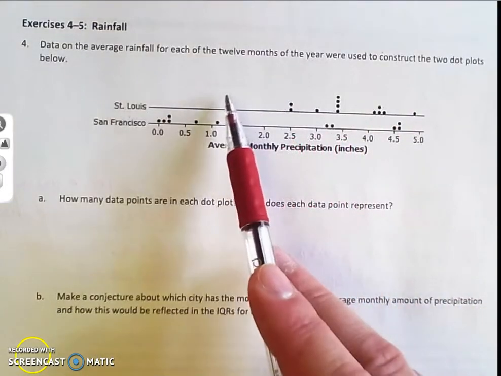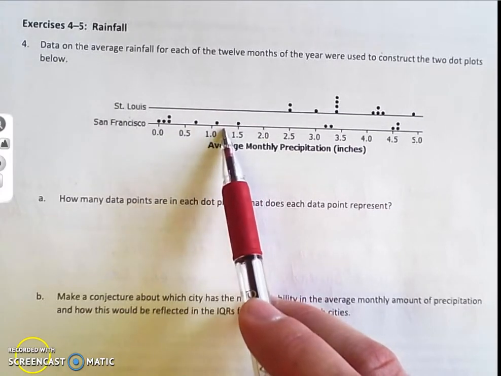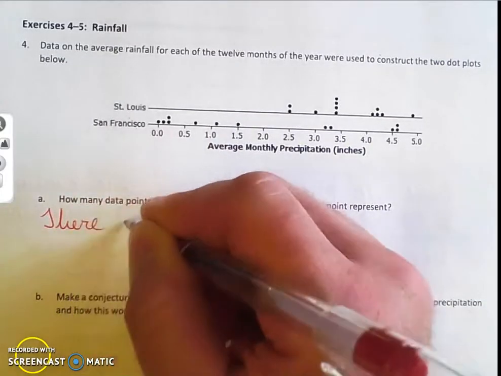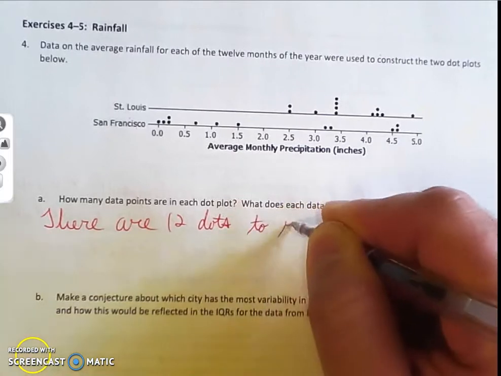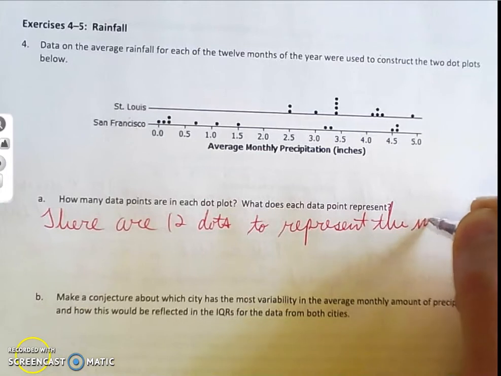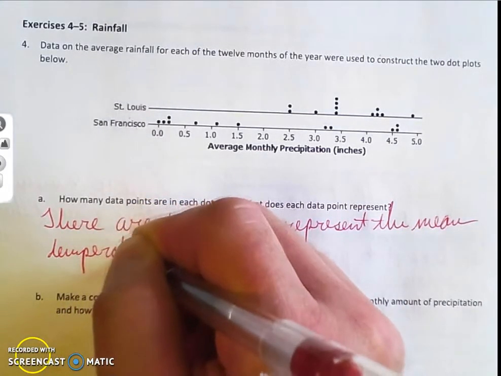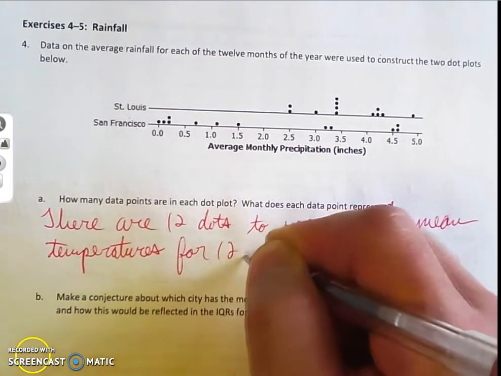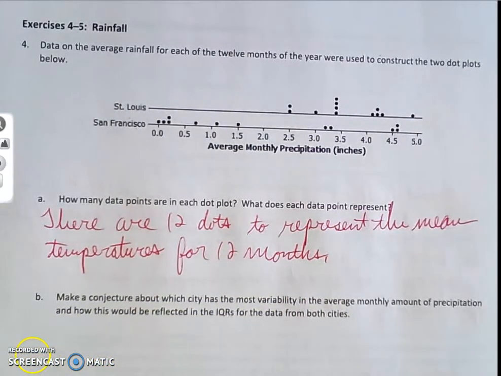We should have 12 dots in each one because we're measuring the mean temperature across 12 months.